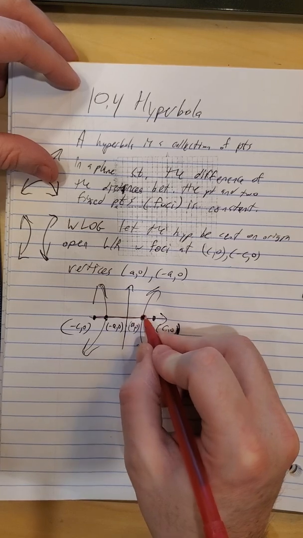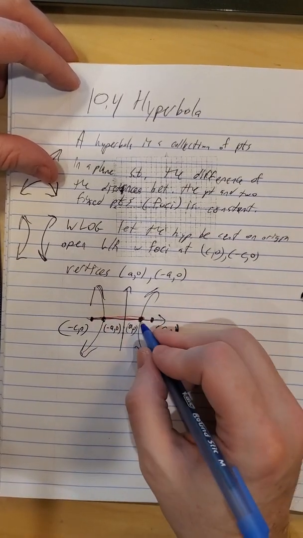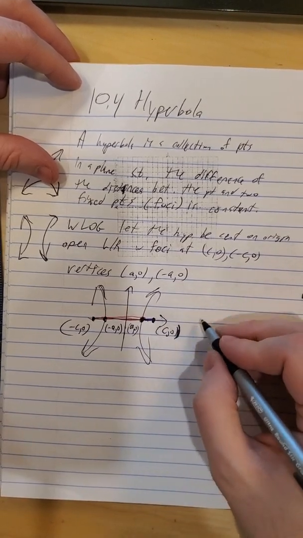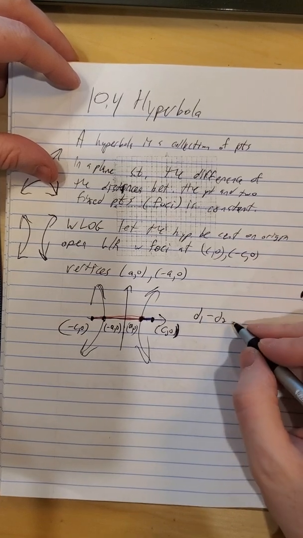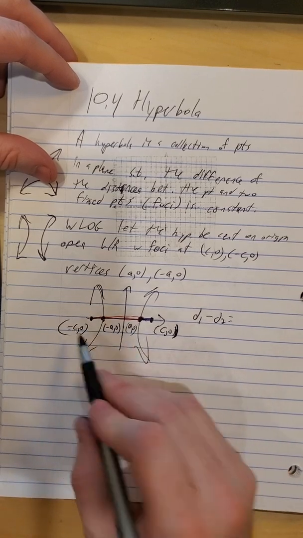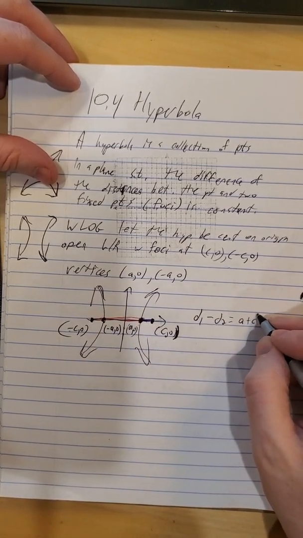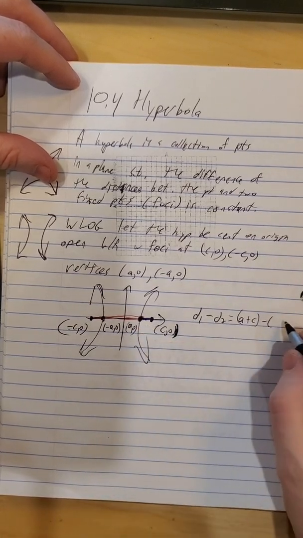So here's one of the distances. Here is the other. I'm just trying to sort of highlight them. So distance 1 minus distance 2 here. Distance number 1 is a minus negative c, which turns into a plus c. Distance 2 would be c minus a.